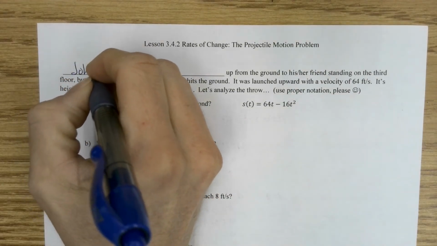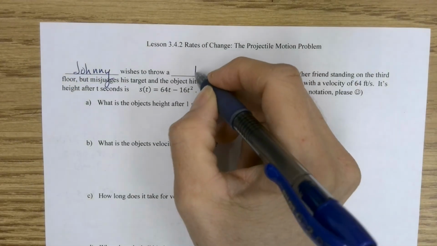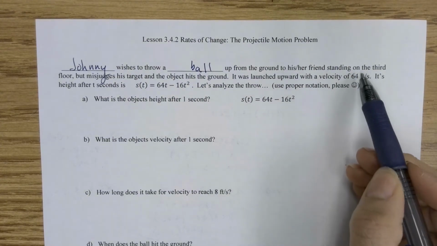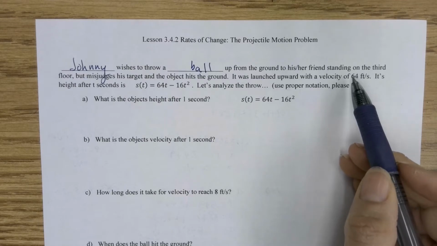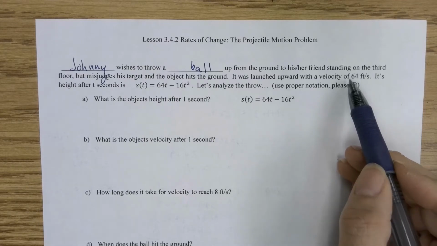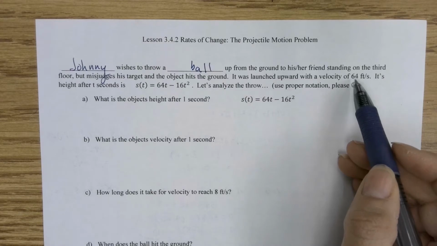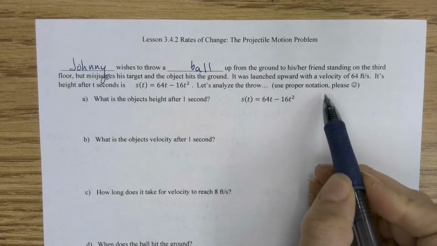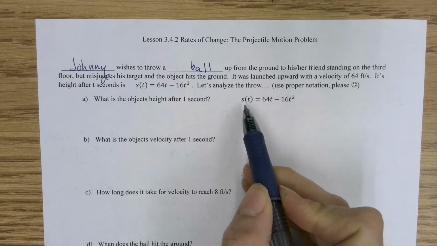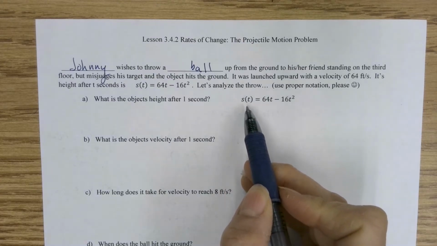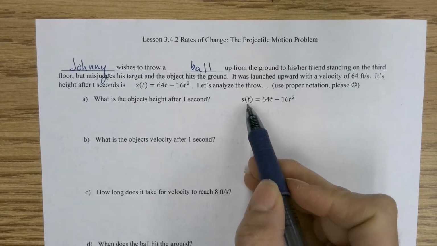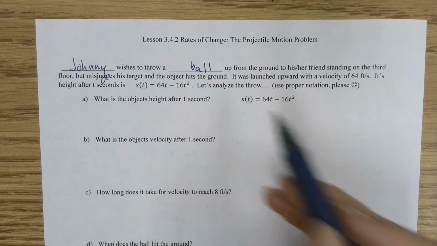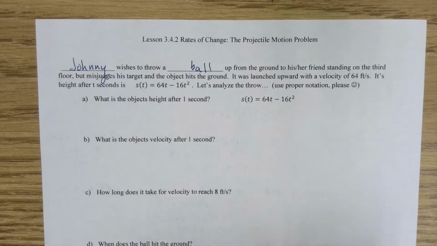So let's make a little story here. We have Johnny. Johnny is going to throw a ball up from the ground to his or her friend standing on the third floor, but misjudges the target and the object hits the ground. It was launched upward with a velocity of 64 feet per second. Its height is given in this function. Let's analyze the throw. And when I say use proper notation, I mean if we're using the S function, refer to it as S of t. If you're using the derivative, refer to it as S prime of t or V of t. And then let's include units on all of our answers.